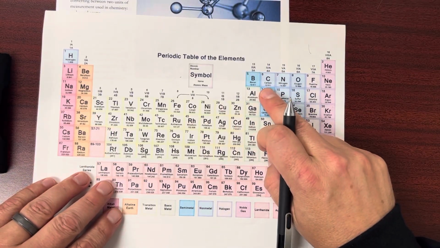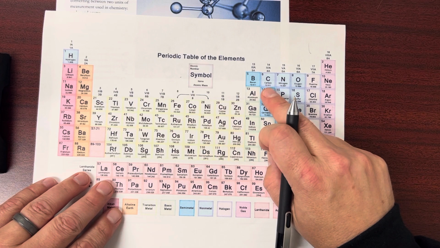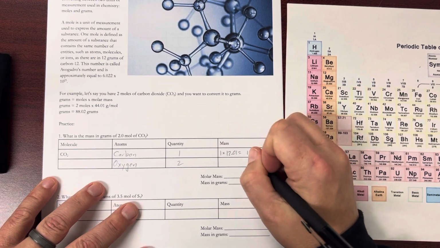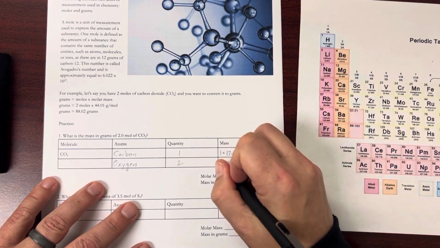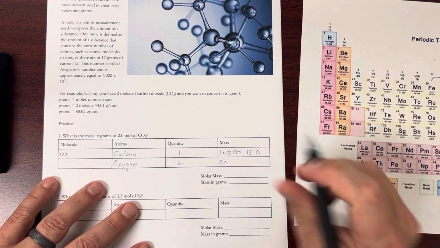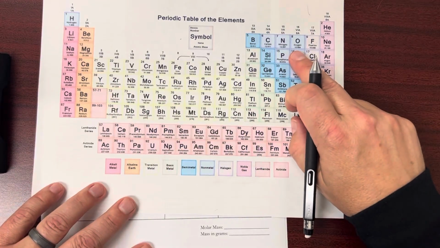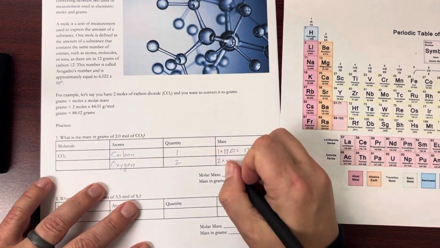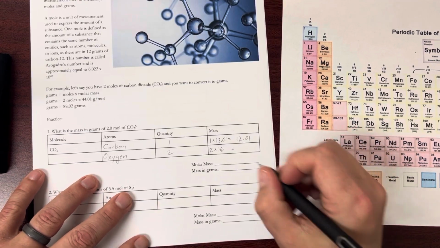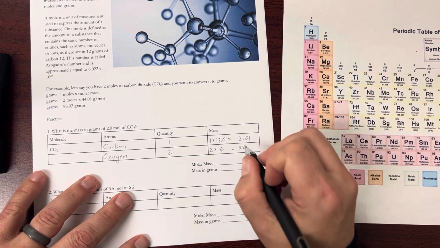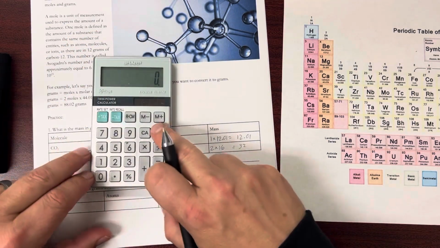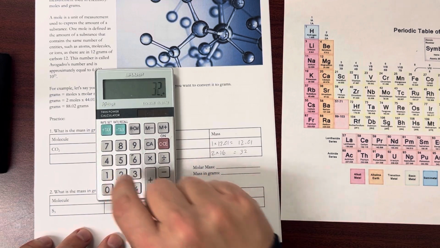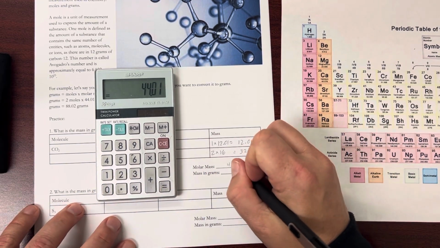and we're gonna round to 2 decimals, so 12.01 equals 12.01. Oxygen, we have 2 of them, so 2 times, my oxygen is 15.999, so we're gonna round that up to 16 even. 16, and if I calculate 2 times 16 is 32. So now, to get the molar mass, I just add these 2 up. So 12.01 plus 32 equals 44.01.